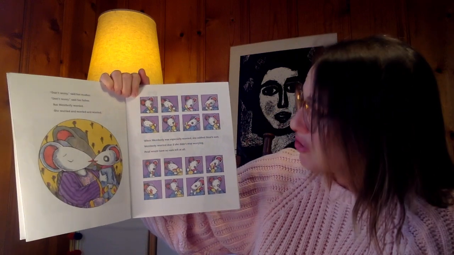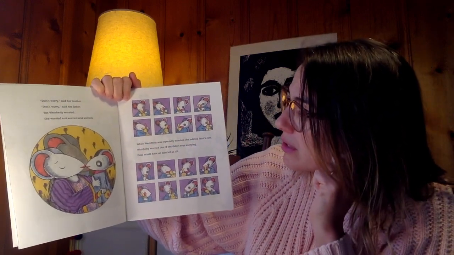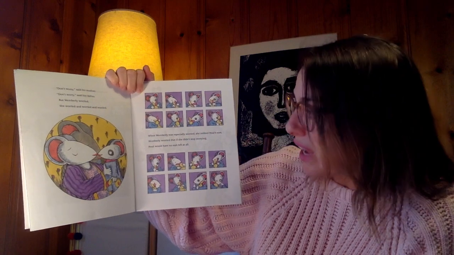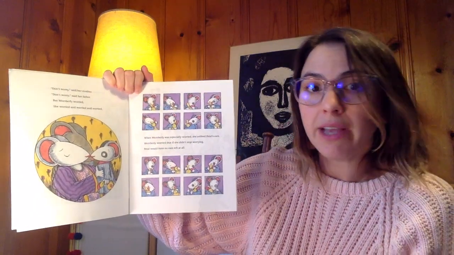When Wemberley was especially worried, she rubbed Petal's ears. Wemberley worried that if she didn't stop worrying, Petal would have no ears left at all.